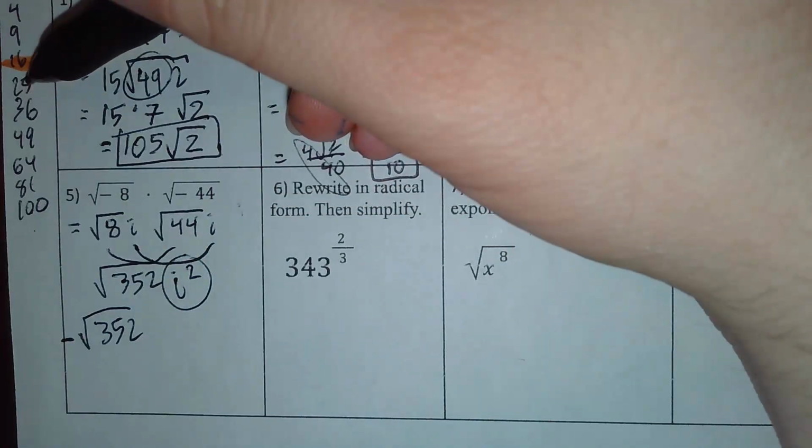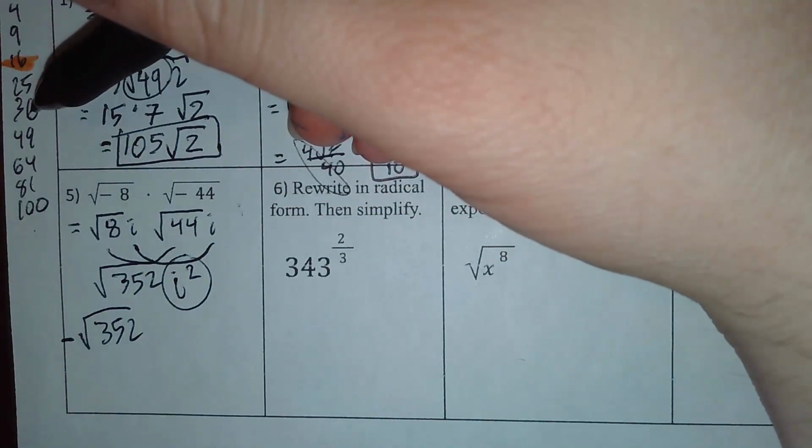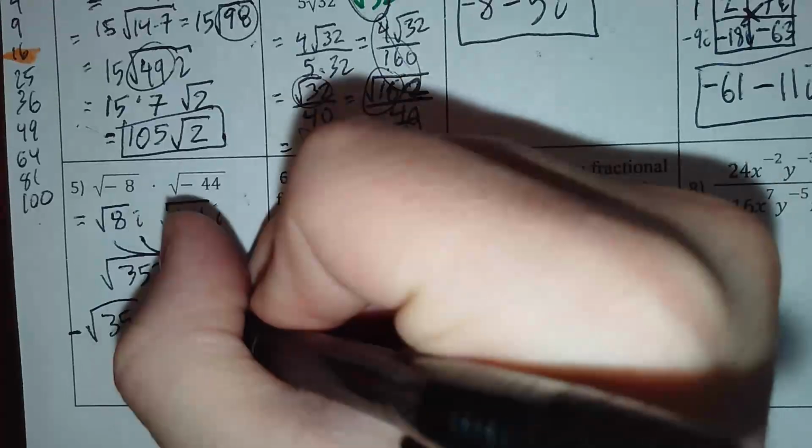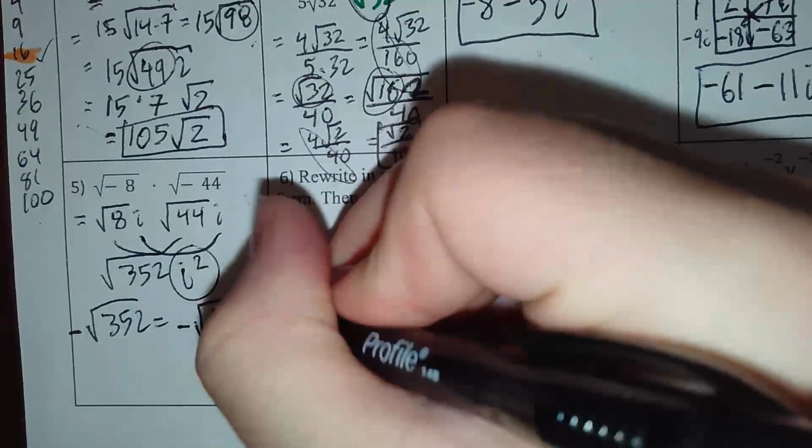352 divided by 25 would be 14.08. I don't think that would go in. 352 divided by 16. The answer is 22. So we're going to get negative. 16 does go in. That's great. Just like last time, 16 will go in again. So it's going to be 16 times 22.